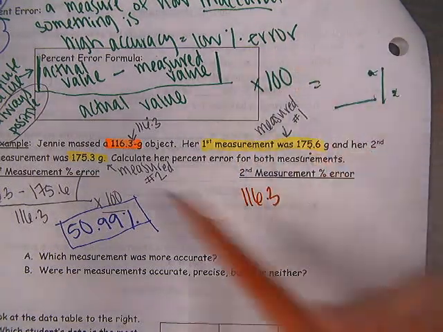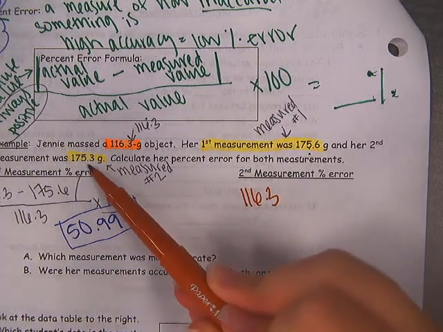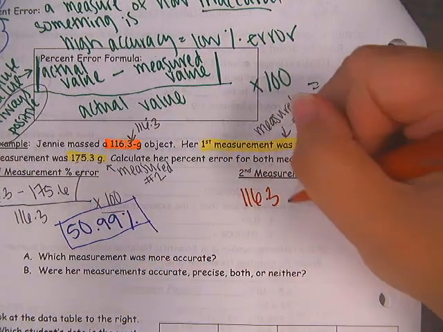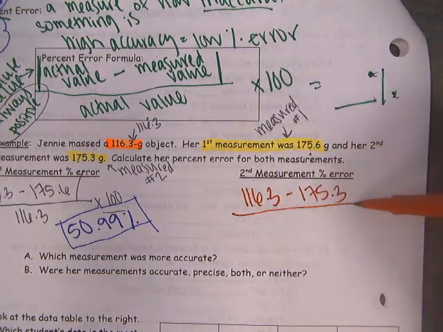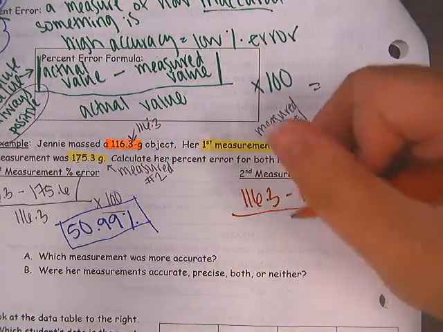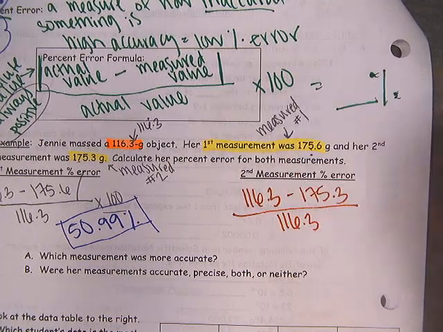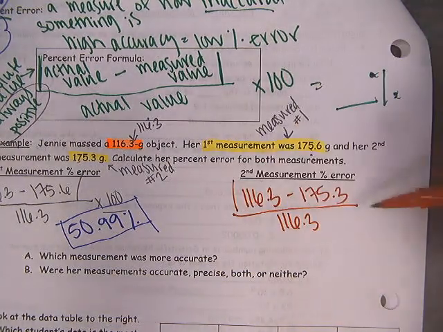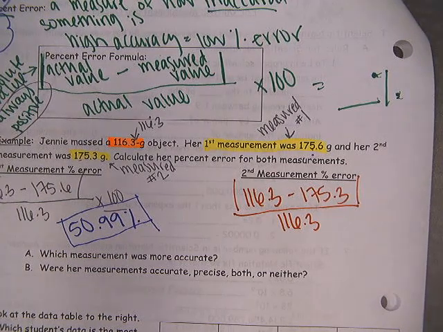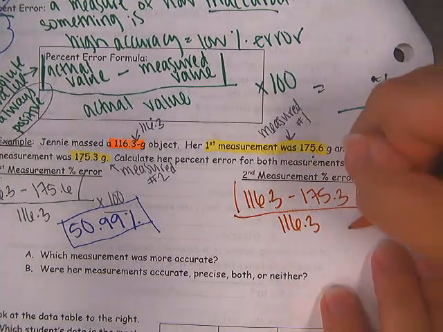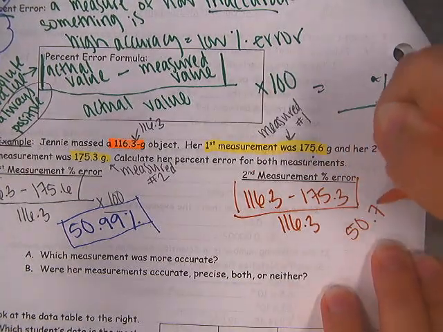We subtract her second measurement value of 175.3. And then I divide that by the same actual value of 116.3. I still take the absolute value, so don't forget that it's going to be a positive number, even though what you actually get in the calculator is negative. And then when you plug this in, you should have gotten 50.73%.